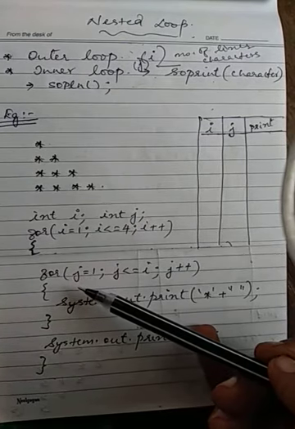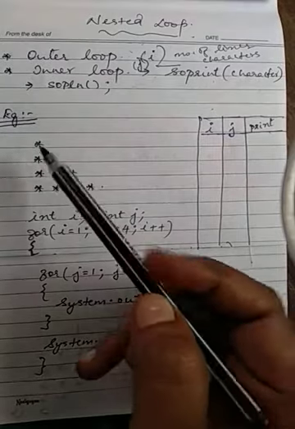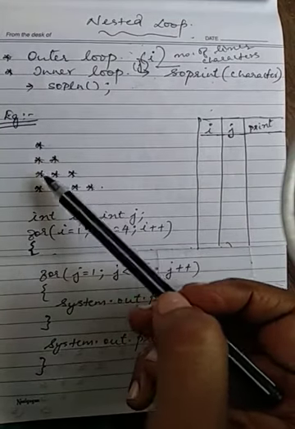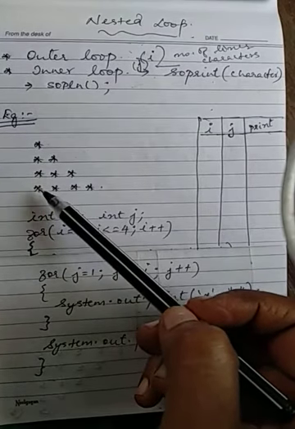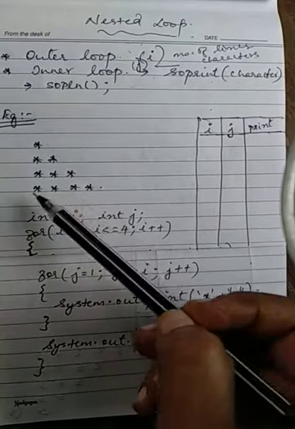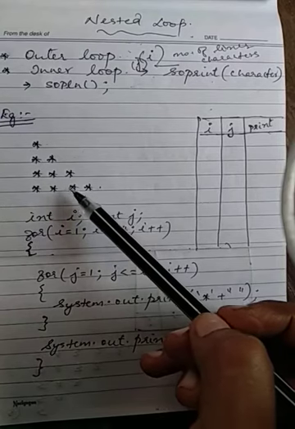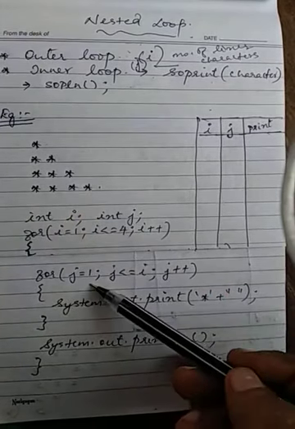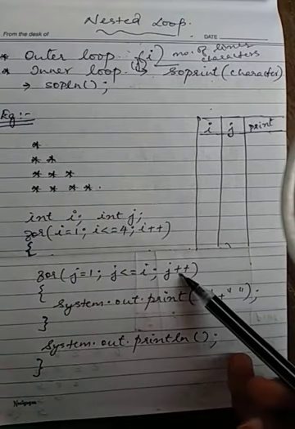Inner loop denotes the number of characters in each line. In the first line, how many characters? 1 character. Second line, 1, 2. Third line, 1, 2, 3. Fourth line, 1, 2, 3, 4. And these lines are I only. So in the ith line, 1, 2, 3, 4, etc. up to I. So J equal to 1, J less than or equal to I, J plus plus.